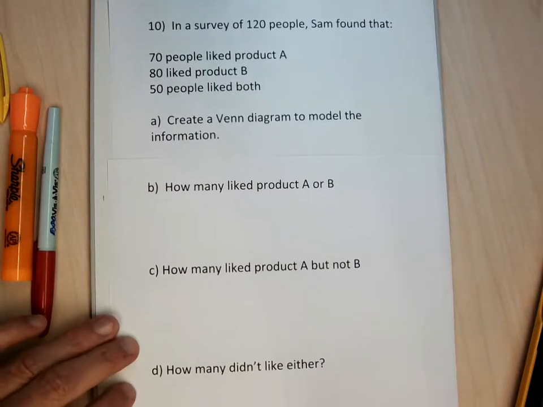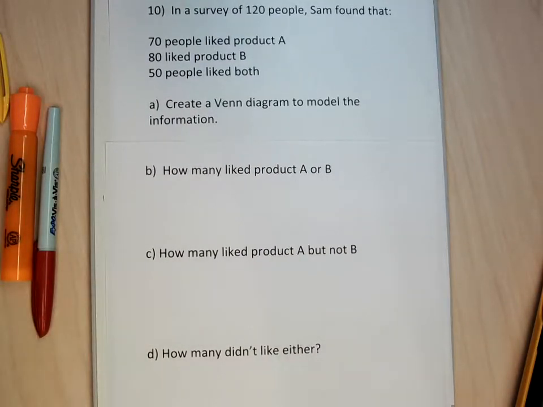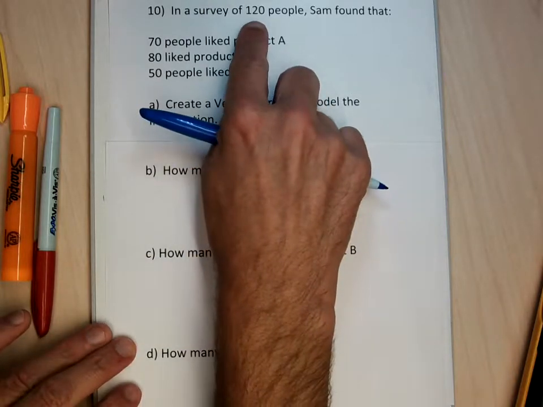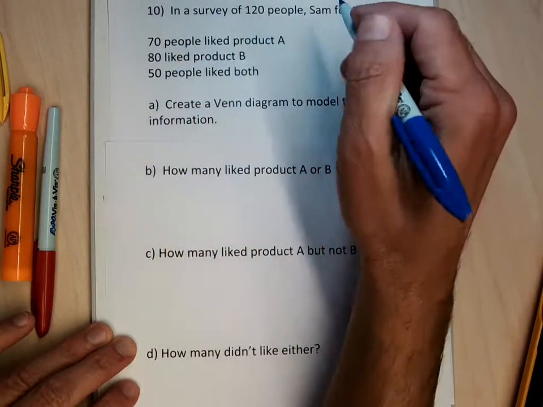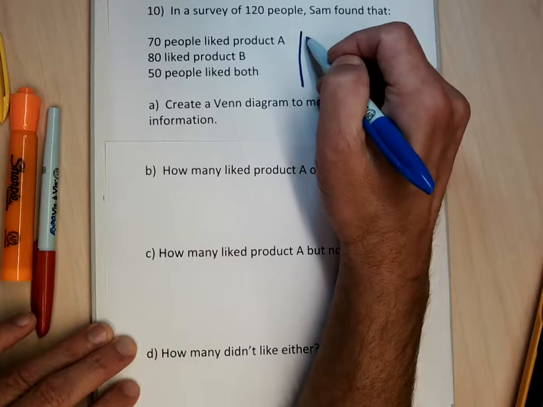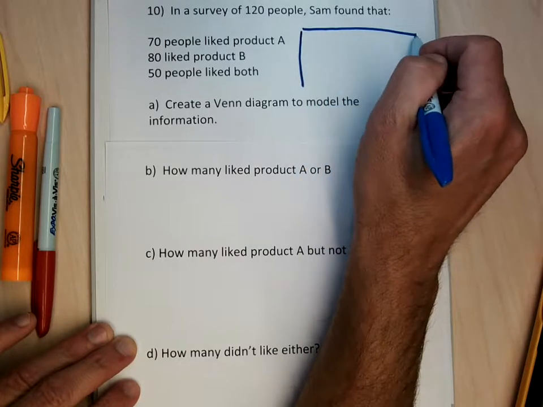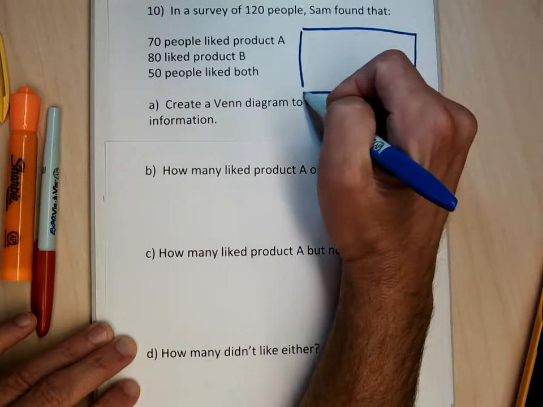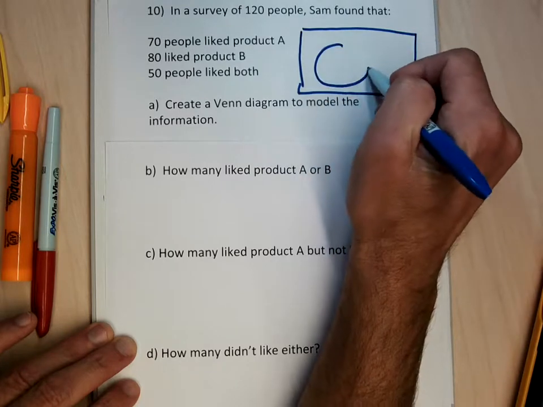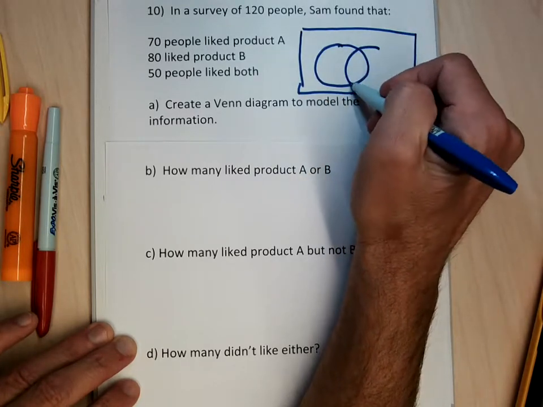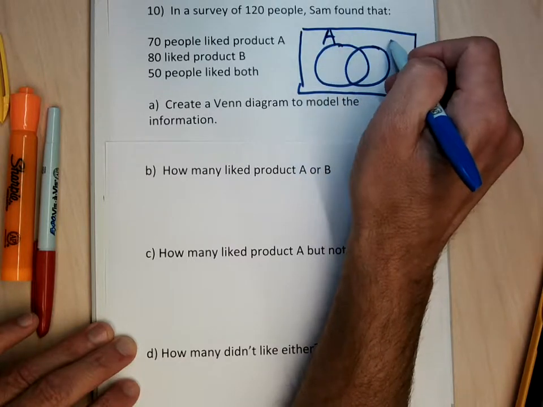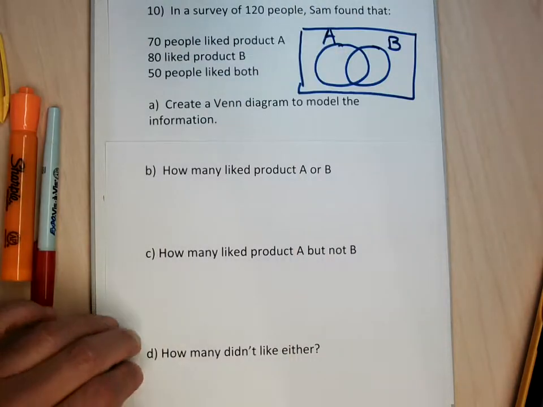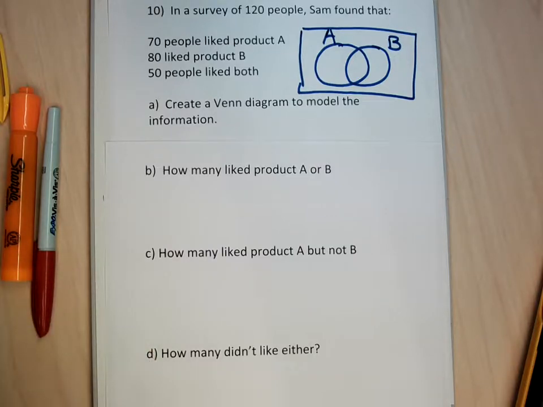The questions I'm going to answer are those. First thing I'm going to do is create a Venn diagram for this scenario. 120 people were surveyed by Sam. He found that 70 liked product A, 80 liked product B, 50 liked both. Create a Venn diagram to figure out how we can classify the people that were surveyed into whether they liked product A or they liked product B. So I'll make a circle for liking product A and a circle for liking product B.